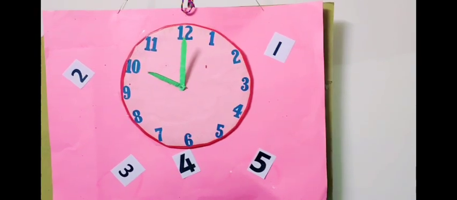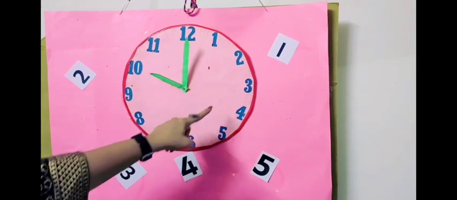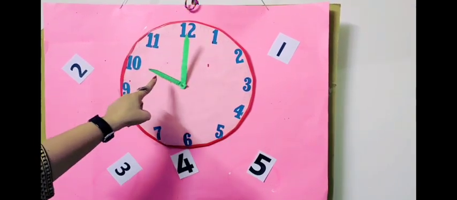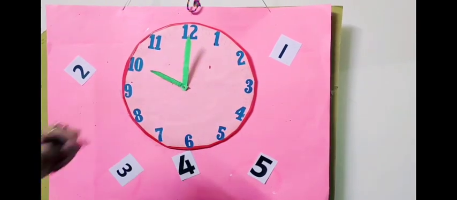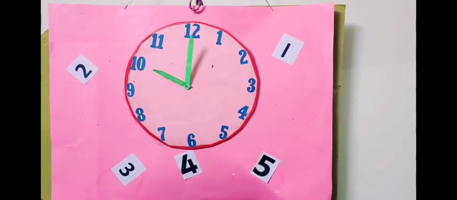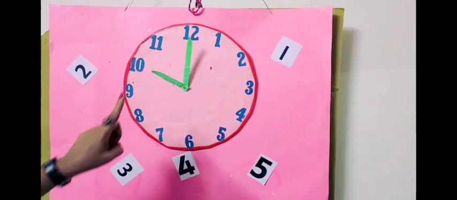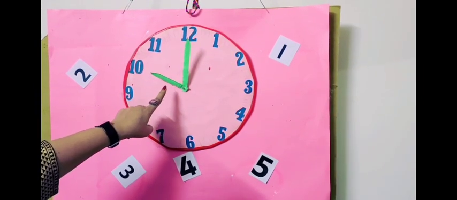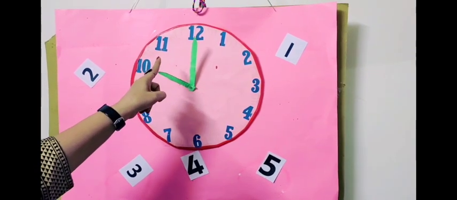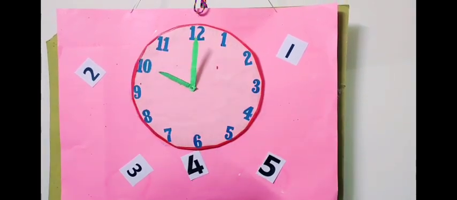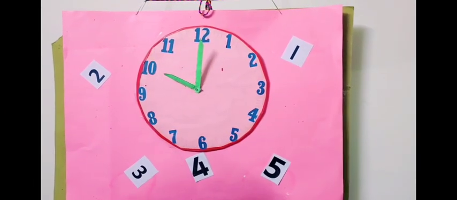And both these hands go round and round. They are continuously moving. But the hour hand, which is the short hand, moves slowly. And the minute hand, the long hand, moves fast.